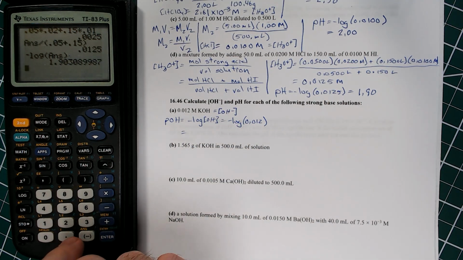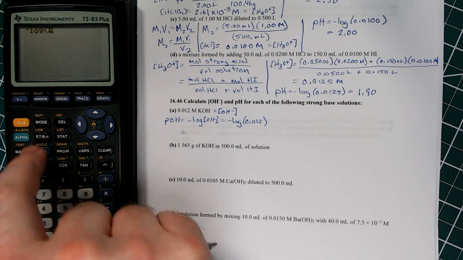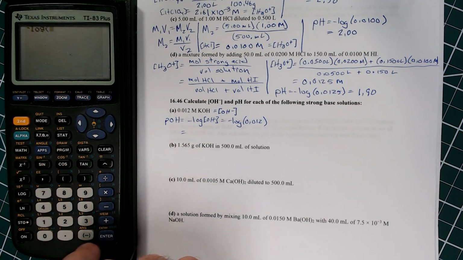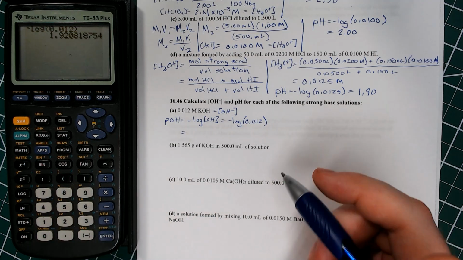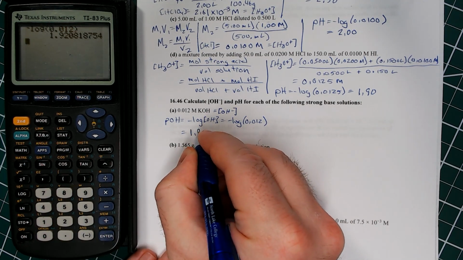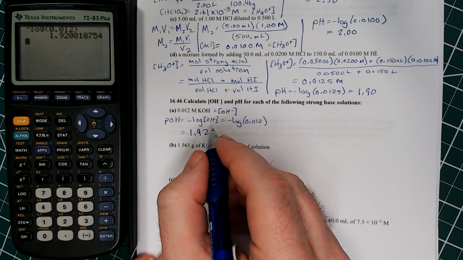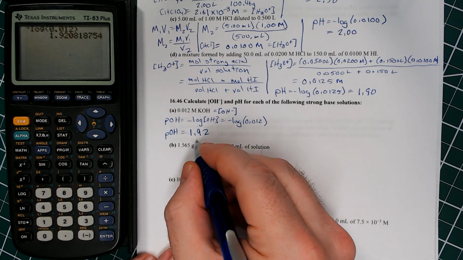So 0.012. And so we'll do negative log. We don't need the second, we just need 0.012 and close parentheses. And you'll see the number that we get there is 1.92. Be careful. That is the pOH. That is the pOH.